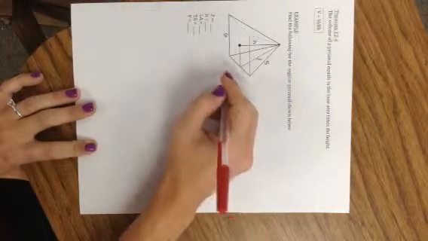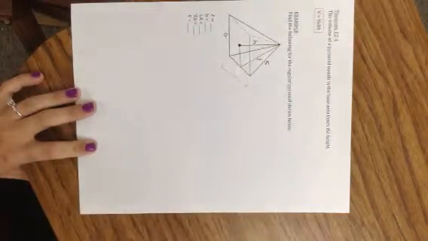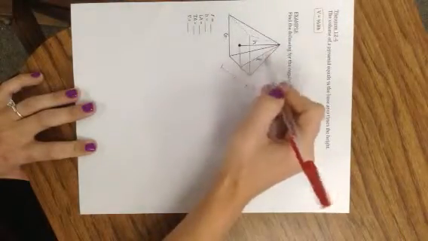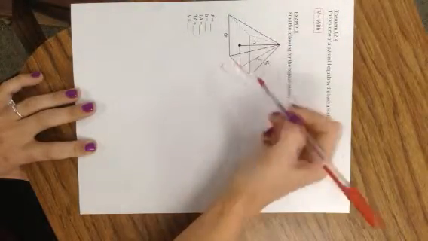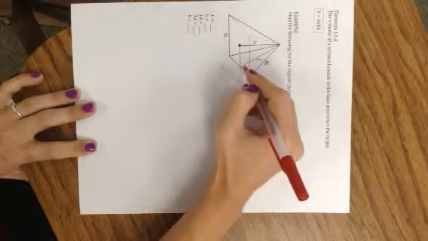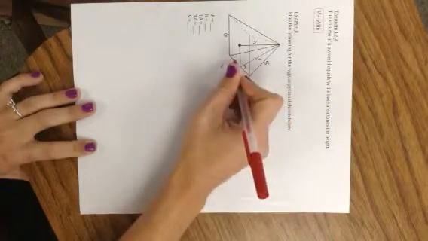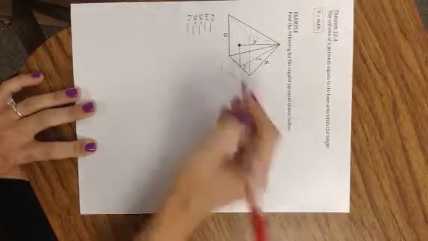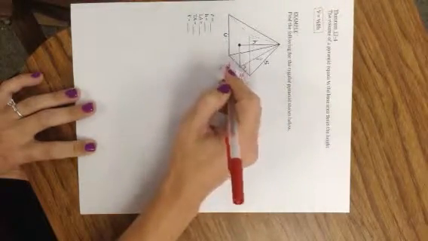So if that side's 6, guess what? This whole side is 6. When we draw in that height, this is going to be an isosceles triangle here. So I could have that marked perpendicular, and it's going to bisect that side of the square. So each of those are going to be 3s.